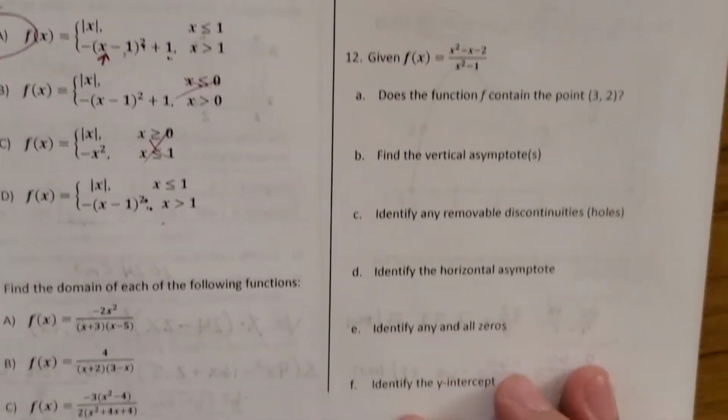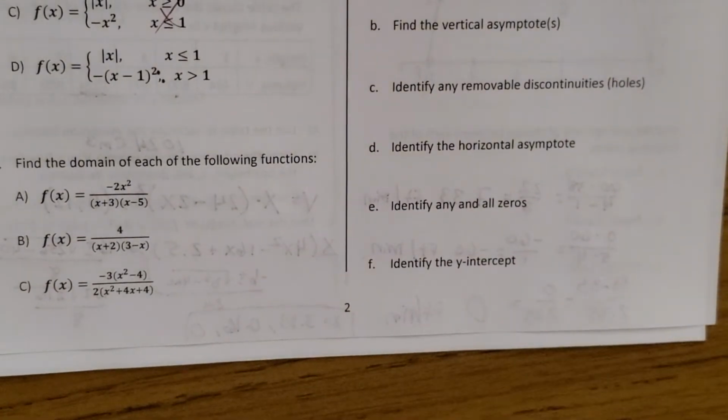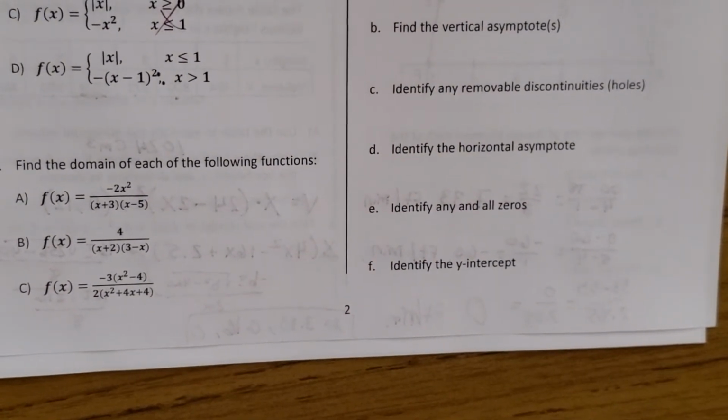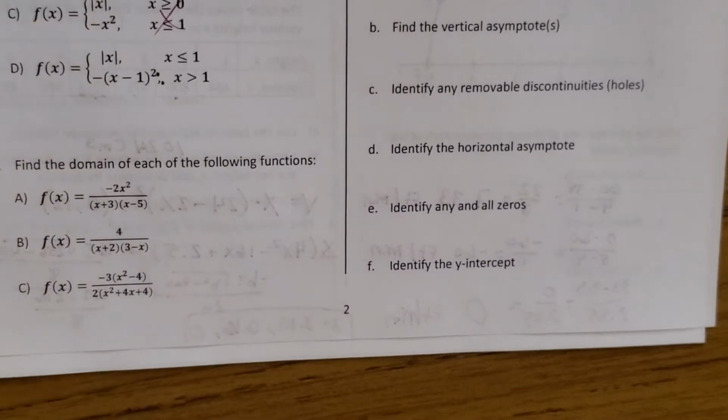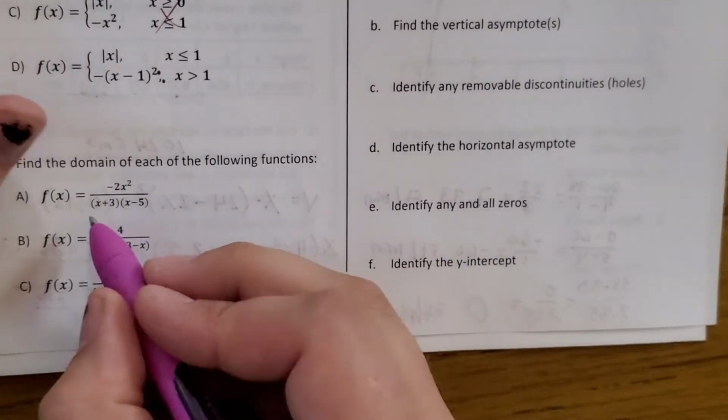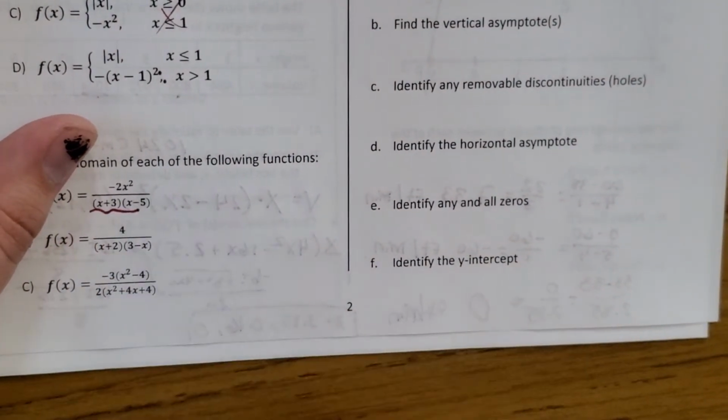Sorry, it wasn't even on the page. It was a little bit below it. But next says find the domain of each of the following functions. These ones are not super hard because there are no square roots. It's just fractions. Remember, the only thing that matters in a fraction is that the denominator cannot be 0.